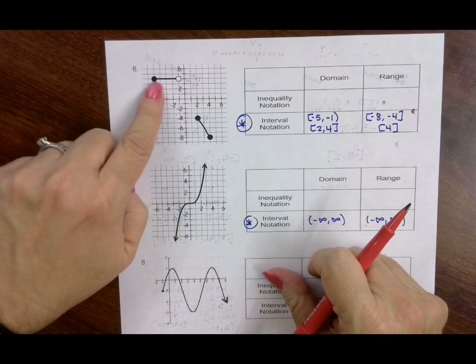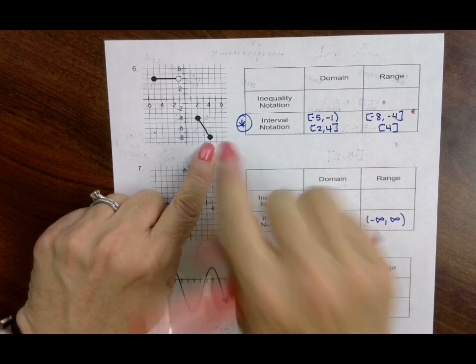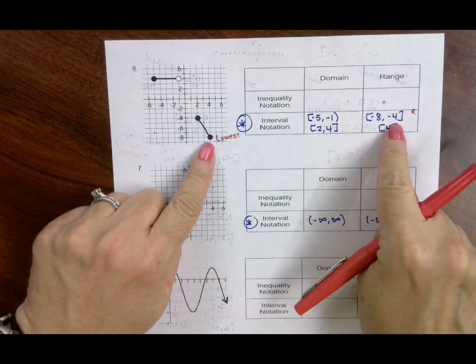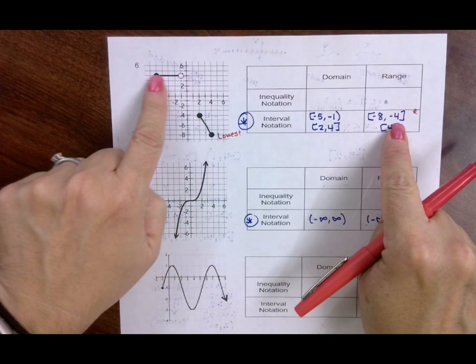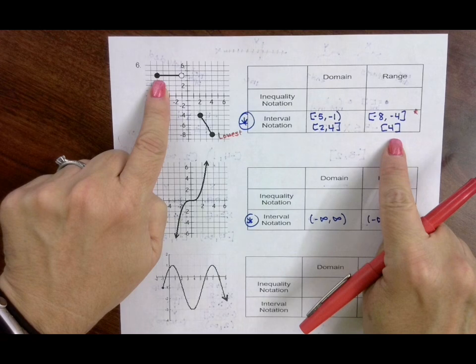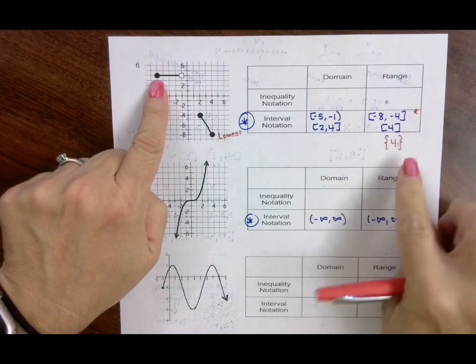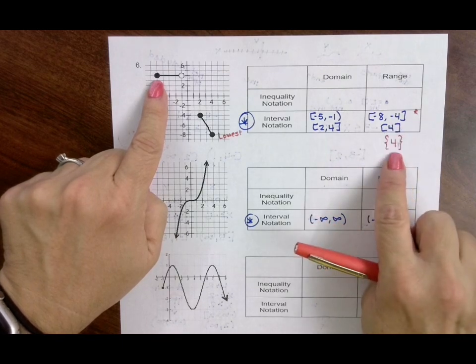Now, be careful with the range. Even though this part is first, this part is lower. Remember, it's lower to higher. So this is my lowest point right here. I'm going to go from -8 to -4, and then I don't have anything here. All of this is one line, so I'm going to write this as just 4. Now you can also write it like this with a brace, but either one of these is going to work.